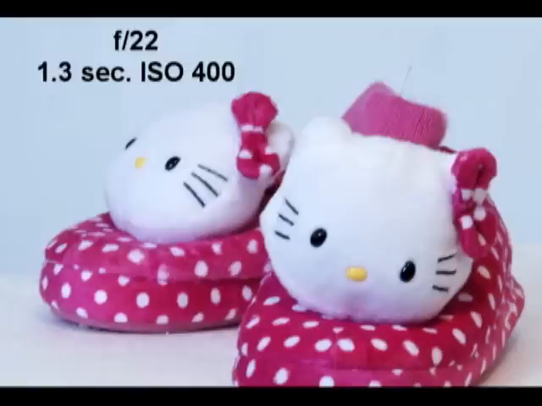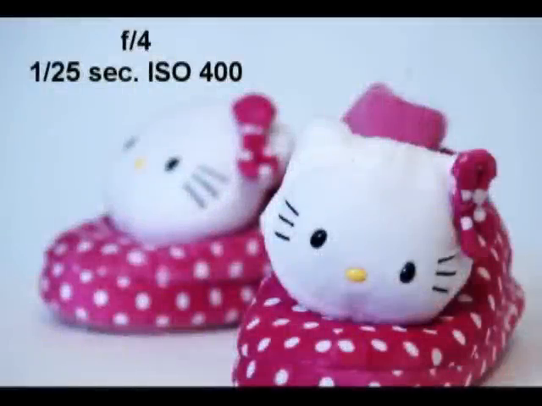That's called depth of field. Aperture also affects depth of field, and depth of field is the range of focus in the photograph. So at a higher aperture like f22, you're going to have more depth of field, rather than if you were at a lower aperture of f4, where you would have a more shallow depth of field.